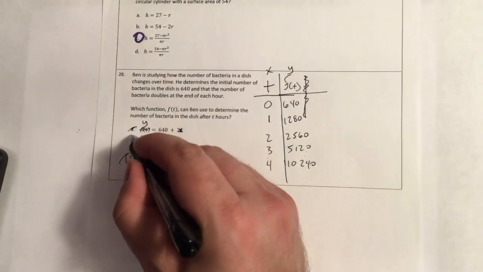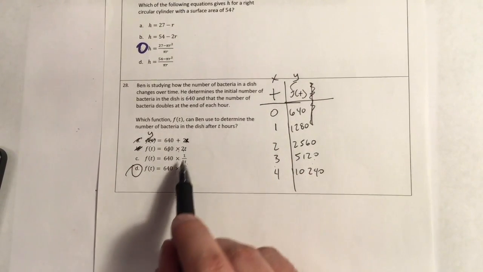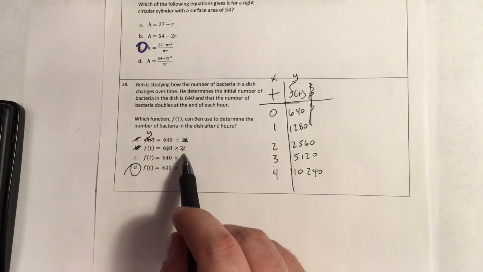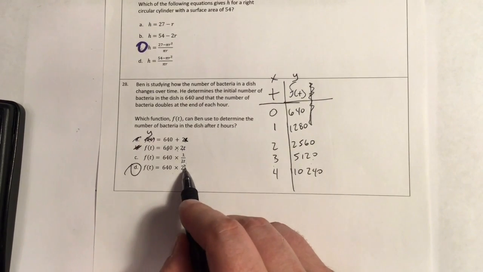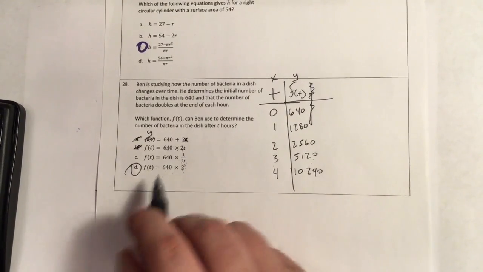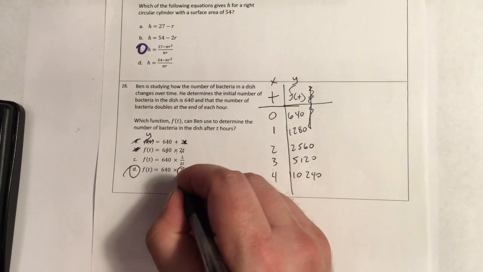I can try this one, but this is going to get smaller and smaller. This is going to decrease over time. This is 640 times a doubling each time, so it's this guy. Another way to think about it is, this is the growth factor, and this is the start. So the answer is D.